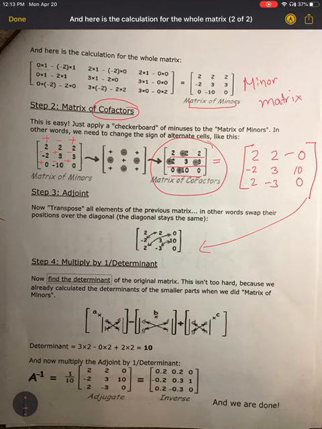That's one way to do it, switch or interchange rows with columns. Or another way is you can keep the diagonal numbers the same and just swap these two, and swap these two. That could be another way. All right, that's how you're going to find the adjoint matrix.